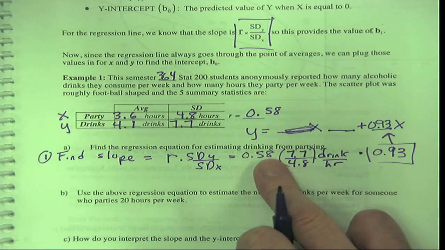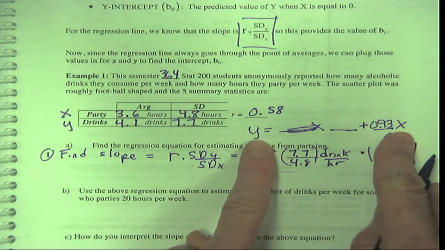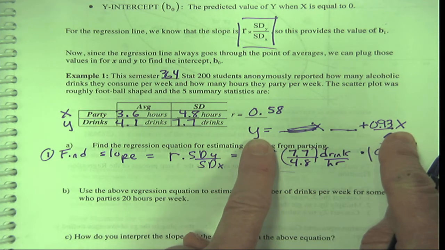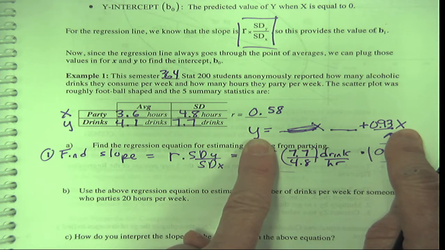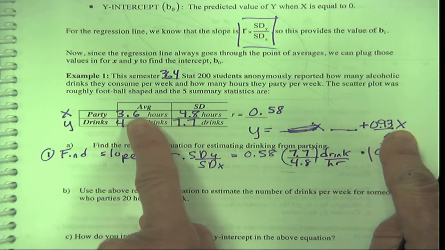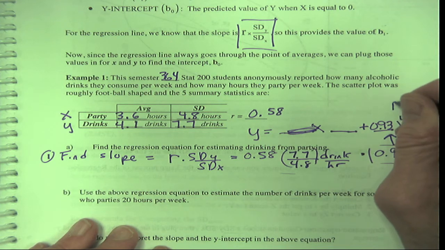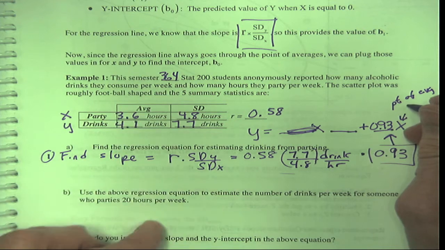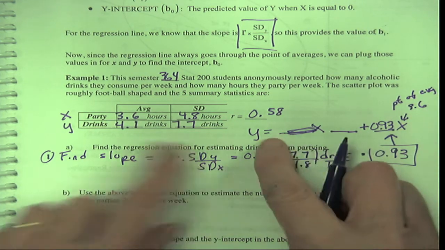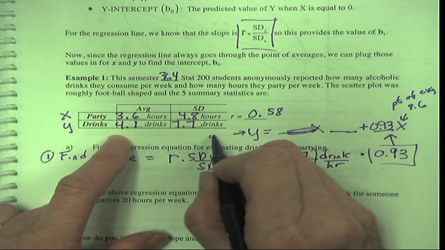All right, now how do we get the intercept? Well, we're just trying to solve for this. We can plug any Y and X in here, any point on the line, and we'll get that. But the only point we know is the point of averages, right? So we're going to plug in for X the point of averages, 3.6, and for Y the point of averages, 4.1.